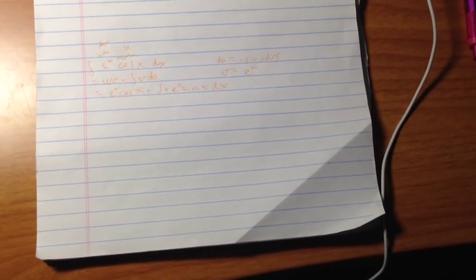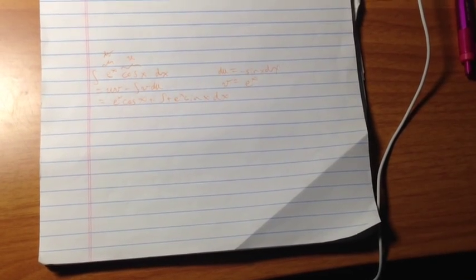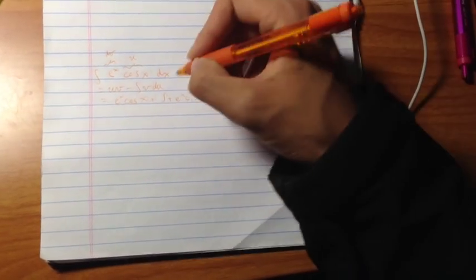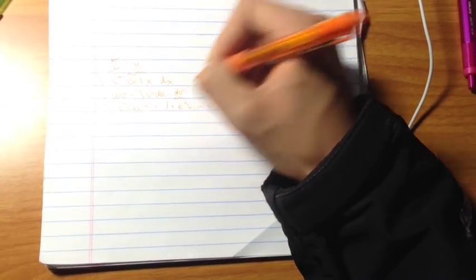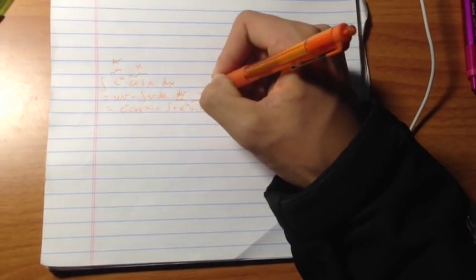So according to LIATE, the exponential function e to the x is of higher priority to set as dv since sine x is a trigonometric function. So we can set e to the x as dv and sine x as u.